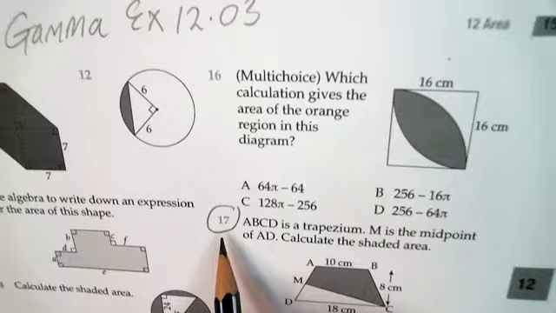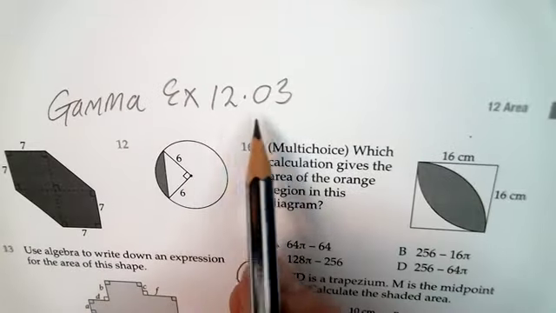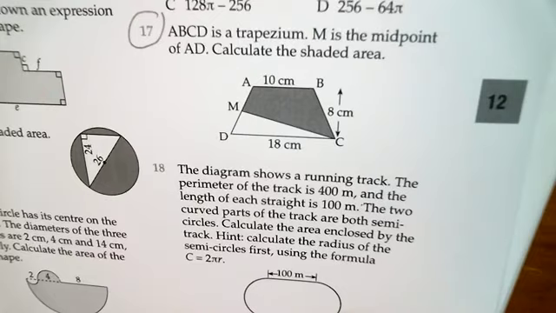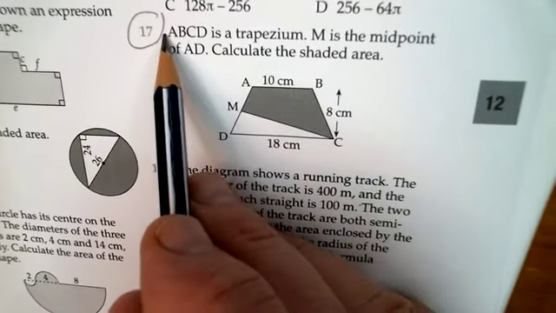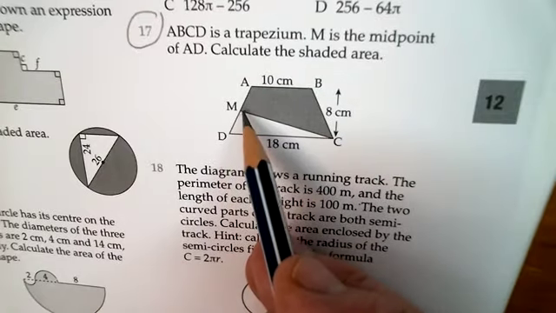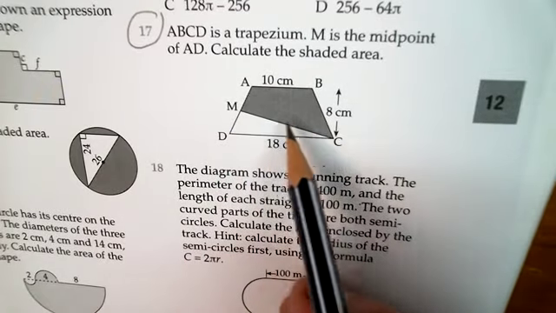Let's take a look at question 17 from Gamma. This is 12.03, that's exercise 12.03. I've been asked to do question 17, and it says there's a trapezium ABCD, and M is the midpoint of AD, there it is, and we're to calculate the shaded area.